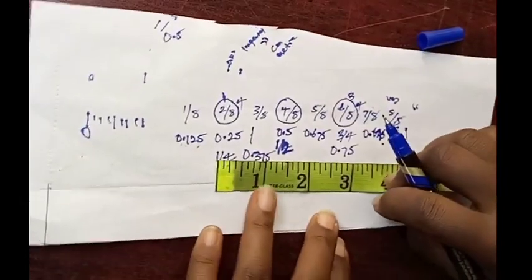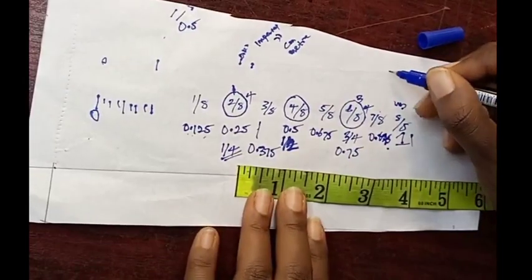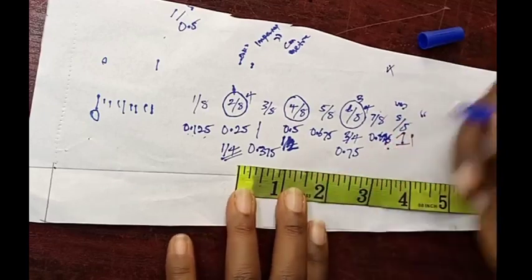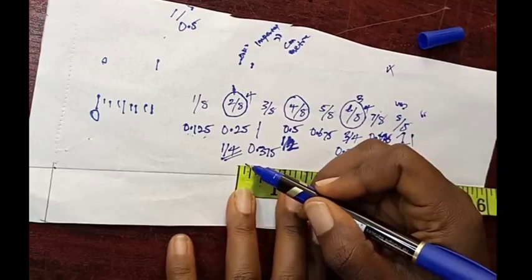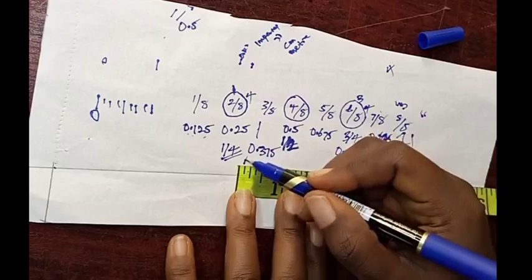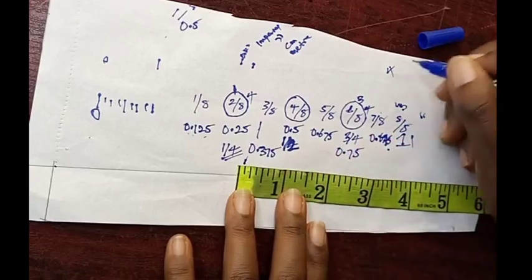Okay, so what this means is that when you're taking measurements, you folded your fabric into 4 and you want to approximate. Your measuring stops at one line here. We have 0.125, and you say, oh, 0.125 is too small.